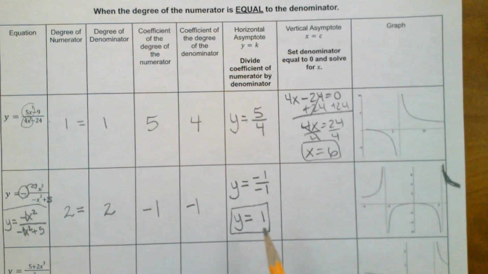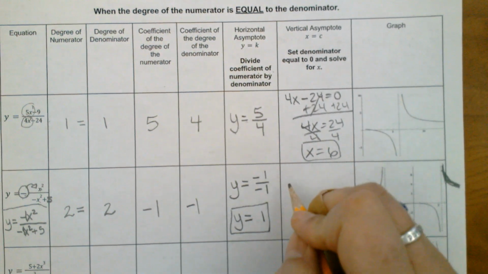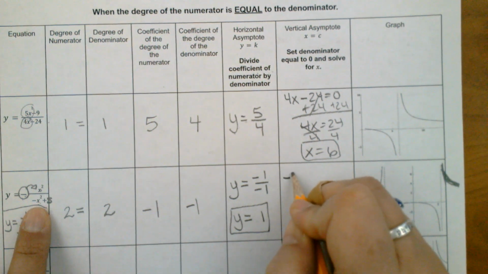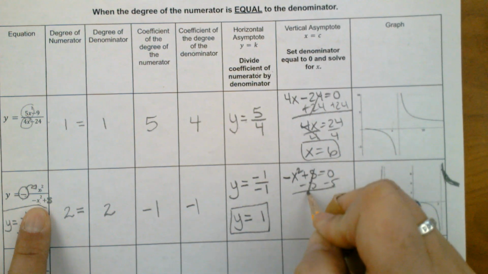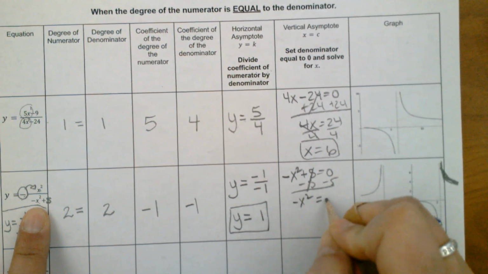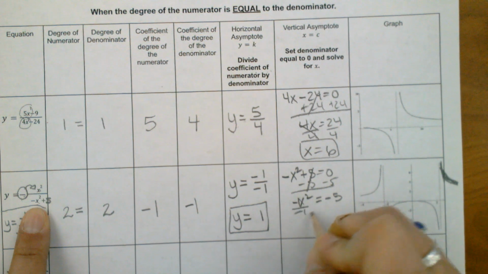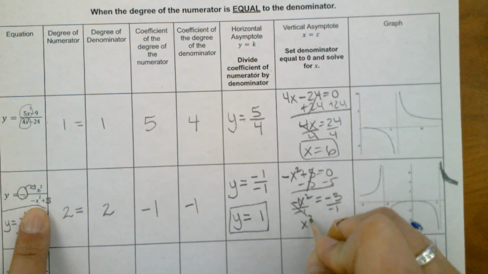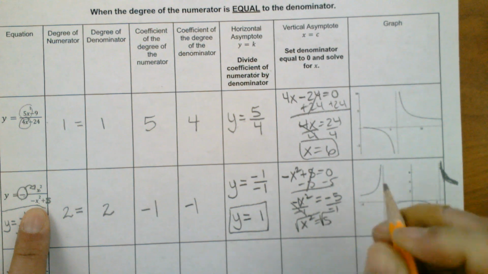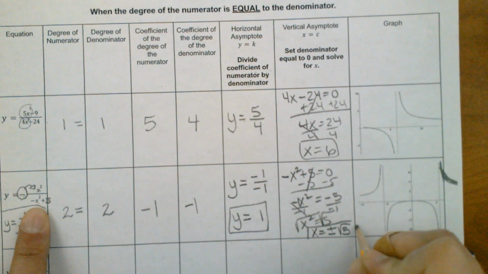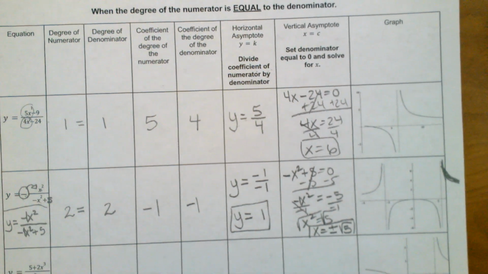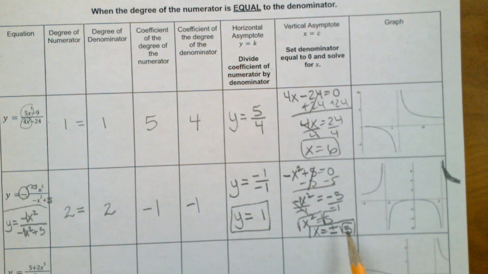Okay. Next, let's do our vertical asymptote. So we're going to take that denominator, negative x squared plus 5, and set it equal to 0. Subtract 5 from both sides, negative 5. We're going to divide by negative 1. X squared equals 5. Take the square root. So x equals plus and minus the square root of 5. You do not need to change that into a decimal. You don't need to split it. You don't need to write x equals positive square root of 5, x equals negative square root of 5. This answer is absolutely fine.